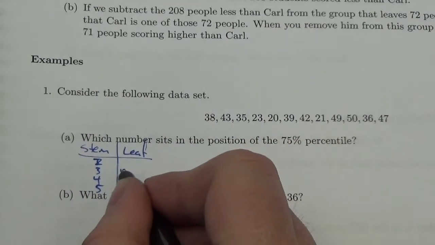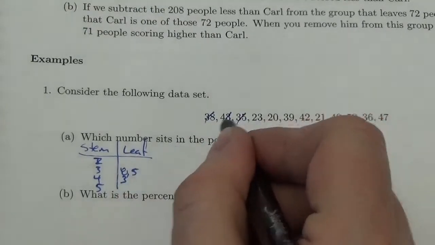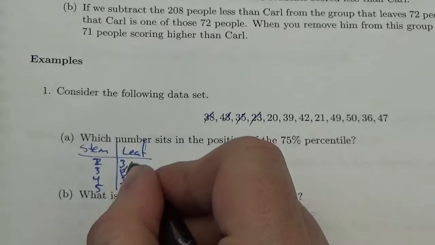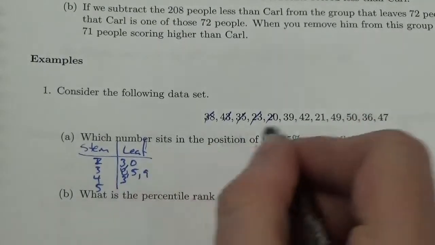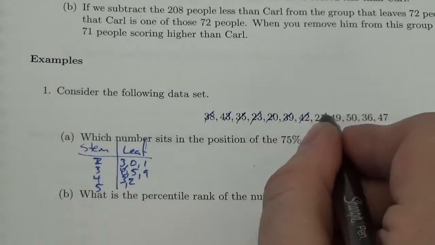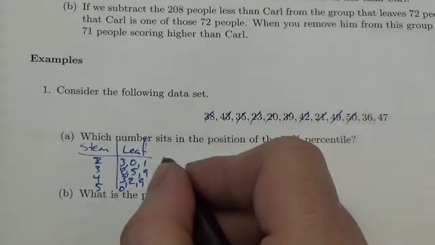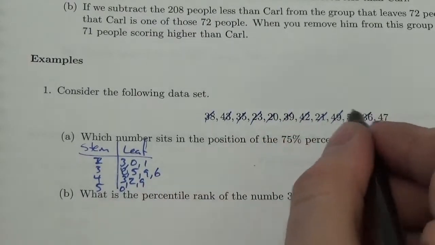So I've got 38, 43, 35, 23, 20, 39, 42, 21, 49, 50, 36, and 47.